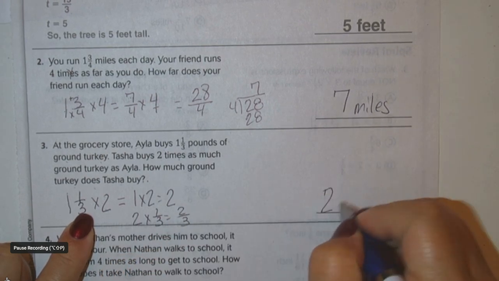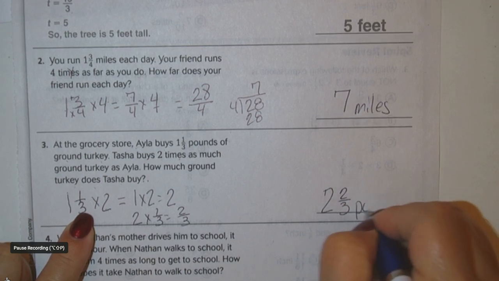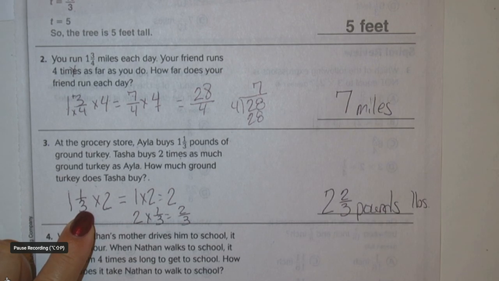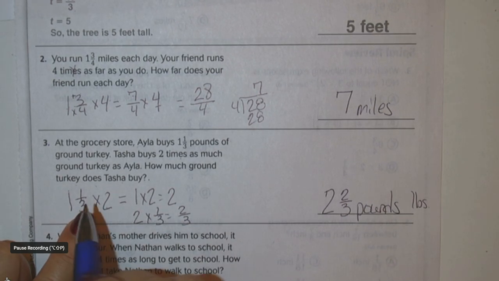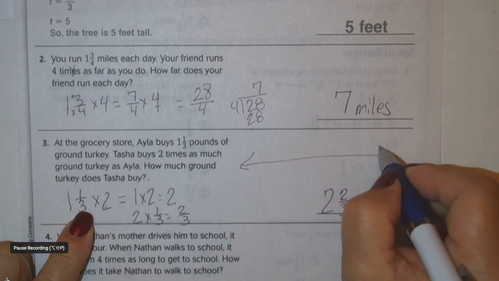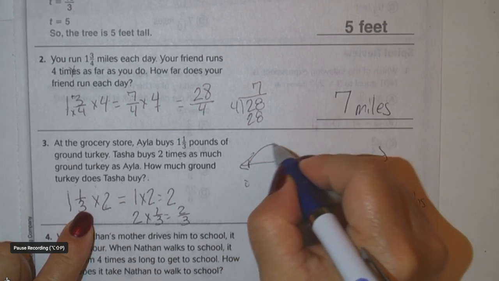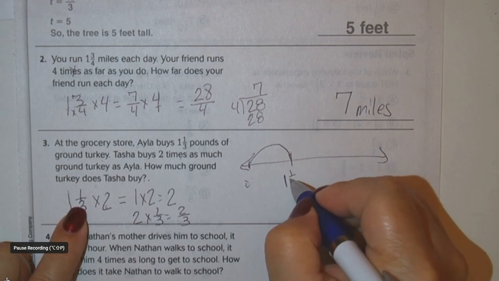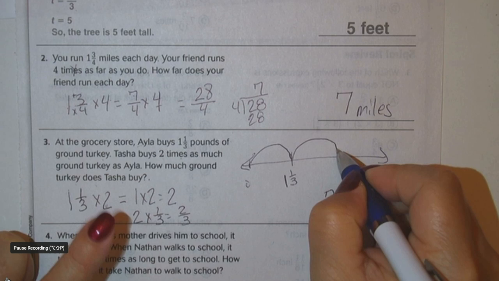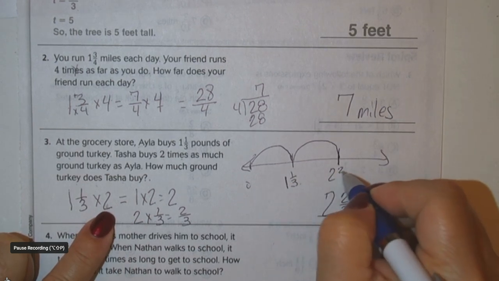So you get 2 2/3 pounds. Or you could do LBS. So if you wanted to also skip count by 2, that's easy. And a number line would have been easy also. Your first stop, your first hop would have been 1 and 1/3. Your second hop, because you have to hop 2 times, would be then 2, double it, and 2/3.